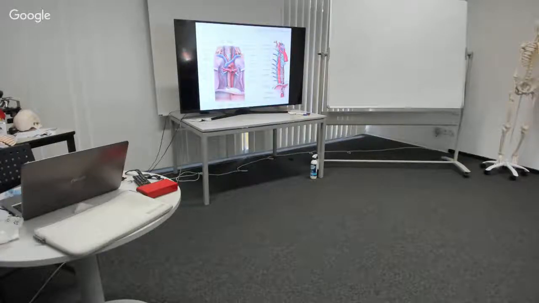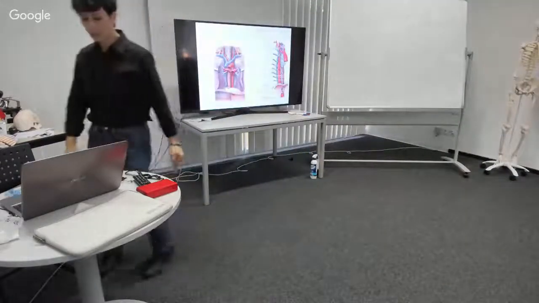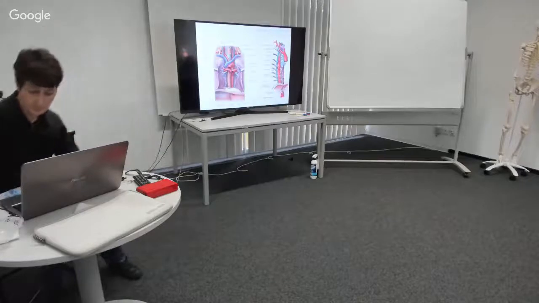So the one that is in relation with the esophagus is mainly the left atrium. You can also lift it. And of course, it is enveloped by the pericardial sac.